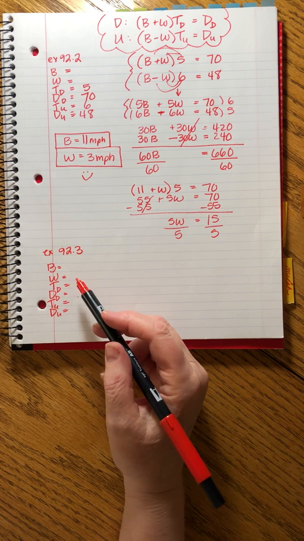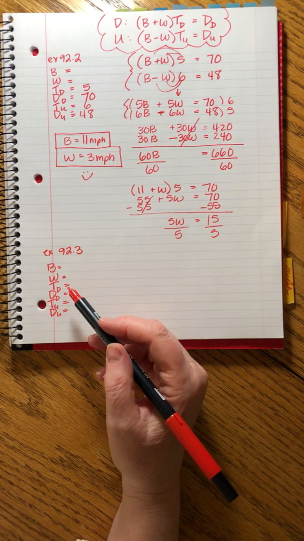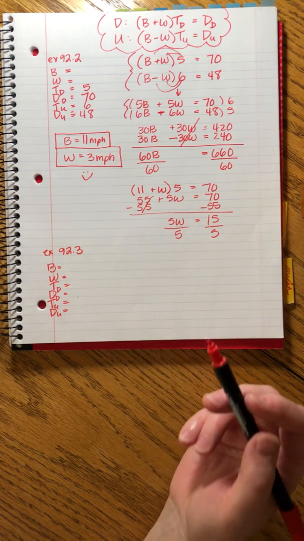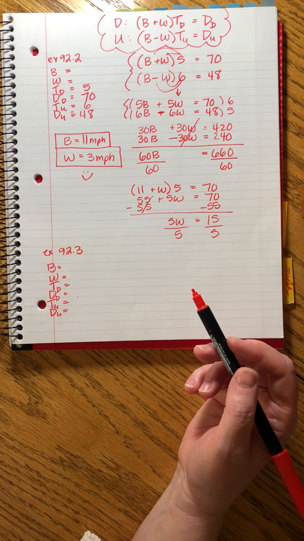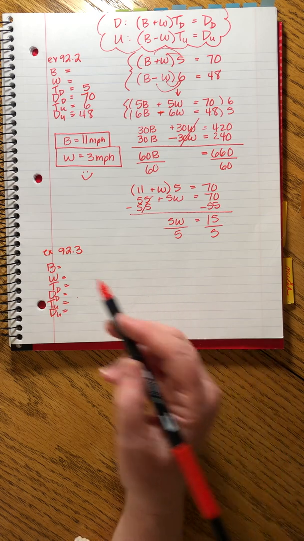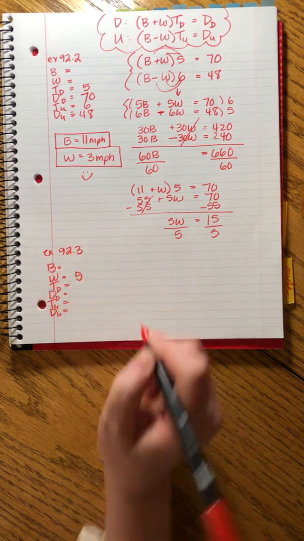All right. The water in the Flint River. Oh, it's a story from Michigan. I live not too far from Flint. Not close, but not too far. The water flows at 5 kilometers per hour. Okay, that's the speed of the water.